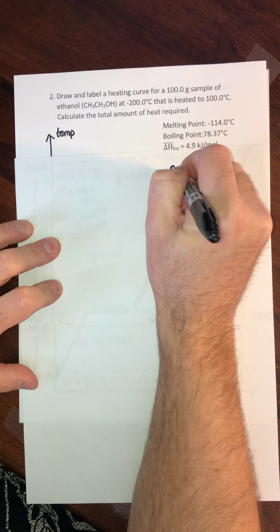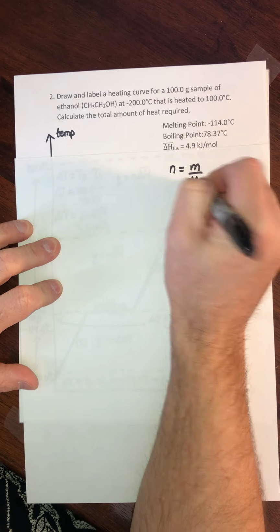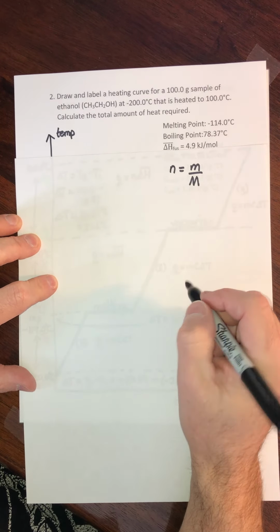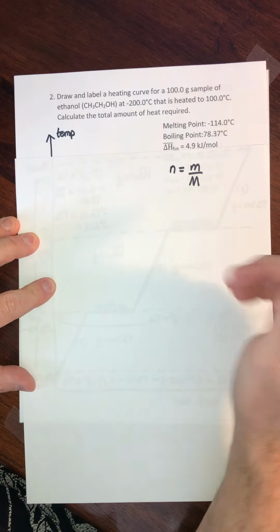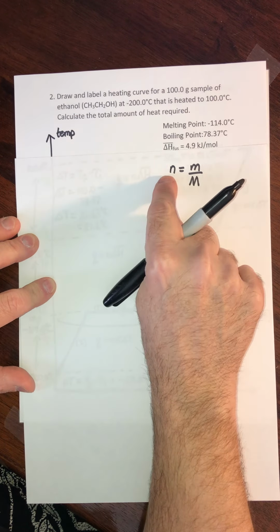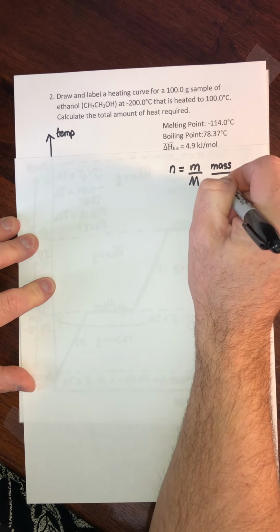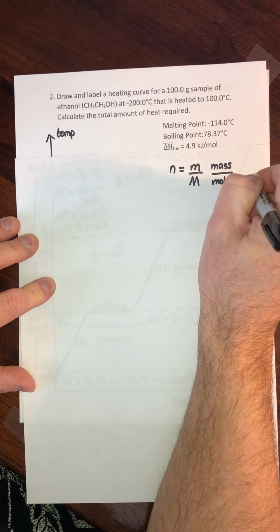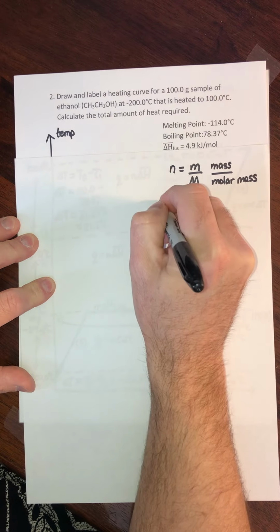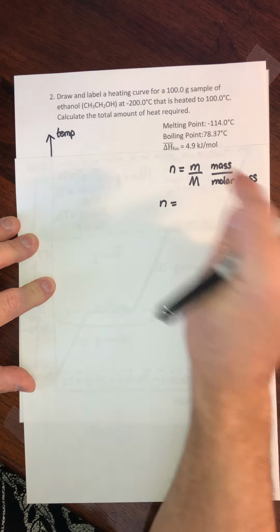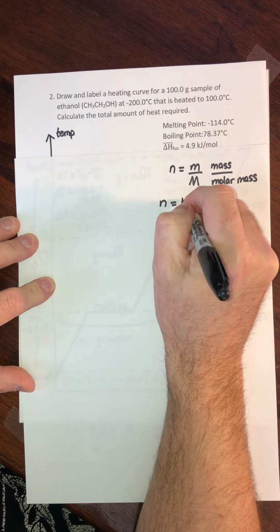So the last thing that I need to do to get set up for this is to calculate my number of moles of my ethanol. Now, we do have a nice formula for that. Number of moles equals your mass divided by your molar mass. So for this problem here, they just give me the mass. They tell me I have 100 grams.